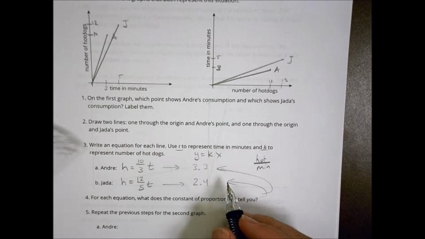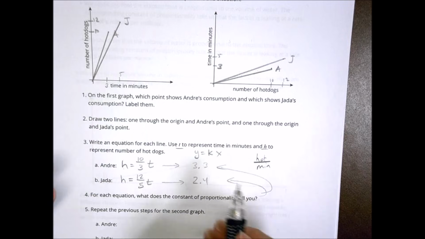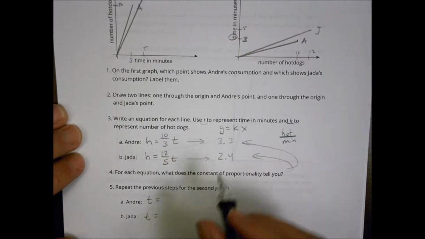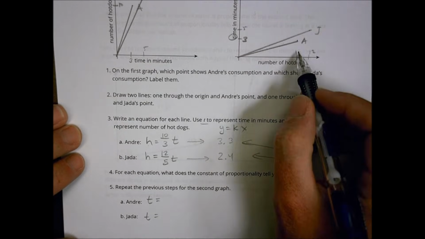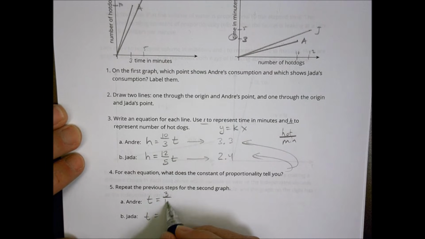Repeat the same steps, and so everything looks almost the same, except we've taken it and now we've almost flipped it and rotated it. But so for Andre, for their equation, now we're going to do t as our y value, right? T is going to equal, and what's going to happen, if you remember from our previous lesson, is we're going to look at, for Andre, it's the y value 3 over the x, which is now 10. 3 over 10. And we notice that this is the reciprocal of what I had up there, isn't it? So for Jada, it'd be the reciprocal, and I'd write 5/12 h for that one there.